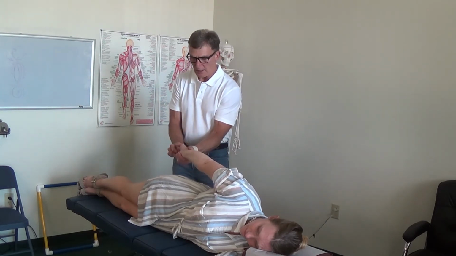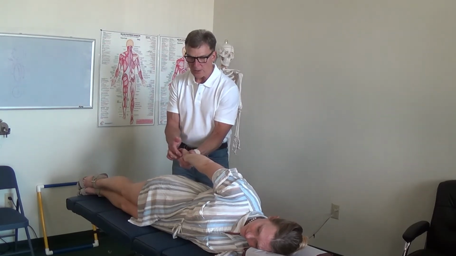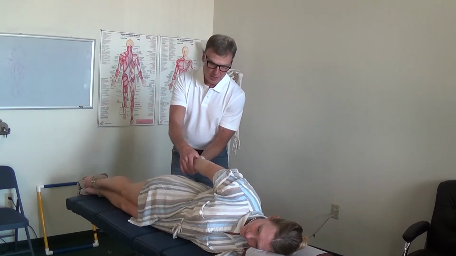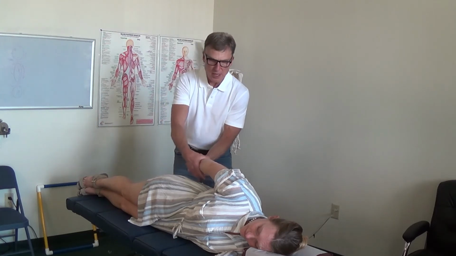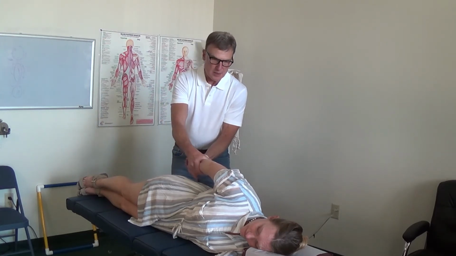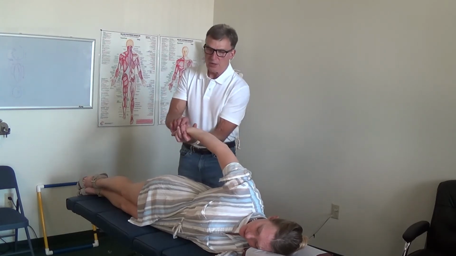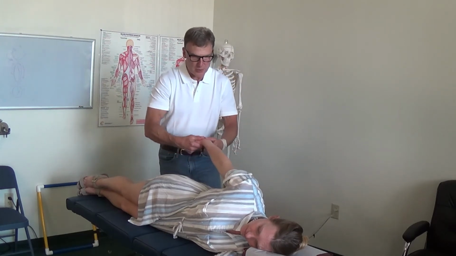I rotate as I stretch the digits, and I go all the way through to the hypothenar area. We're going to completely internally rotate that, and I'm going to counter-rotate the forearm here. So we're going to stretch the fascia. This opens up the carpal tunnel. I'm going to get into the wrist, the little bones of the wrist here, and mobilize them.